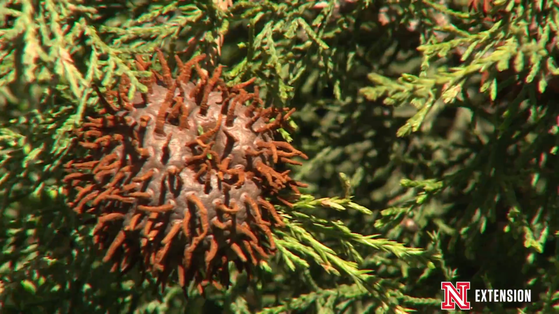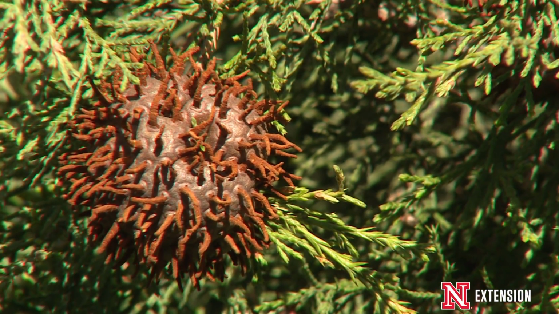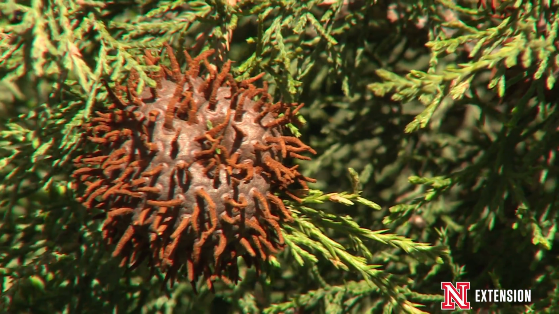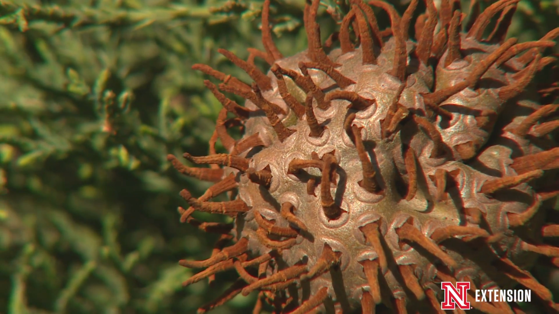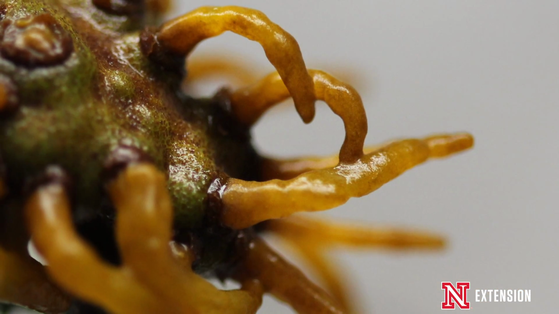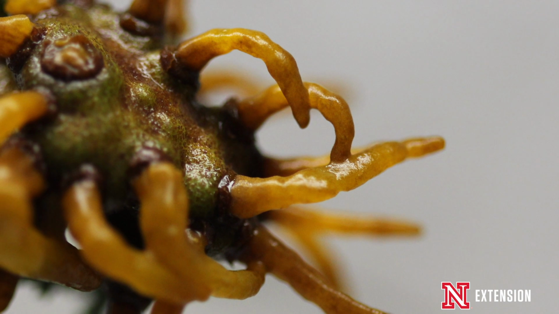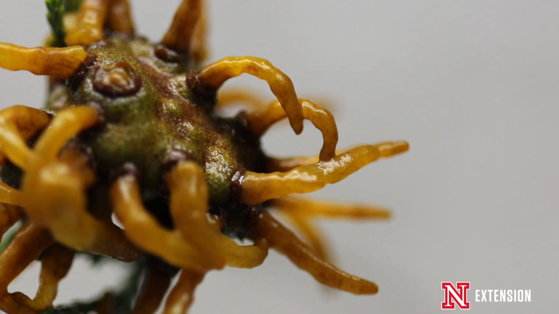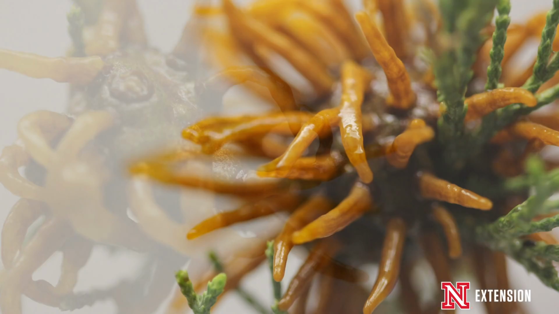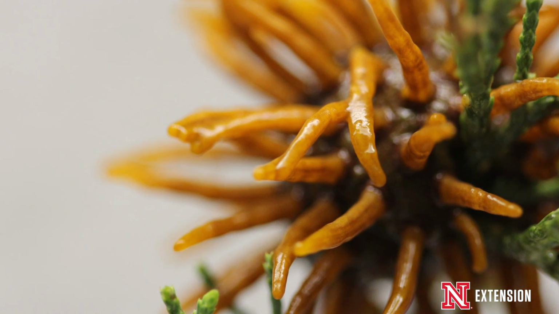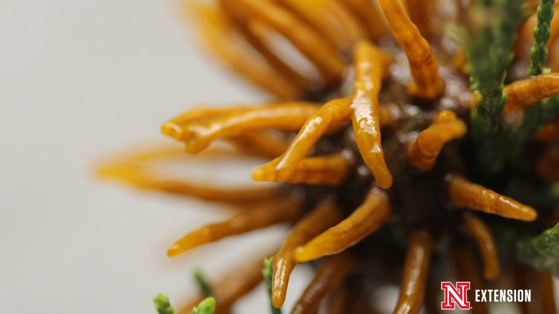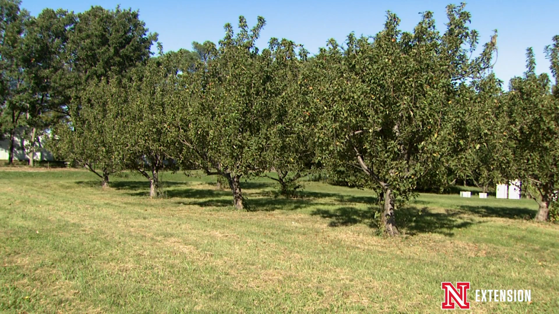Now this fungus has a very unique life cycle in that it starts out on the cedar tree. At this point, these galls start, and as moisture occurs and it warms up in the spring, those galls will develop these large telial horns that are large masses that you'll see on the cedar trees, and those release the spores that will then go over and infect our apple trees in the landscape.